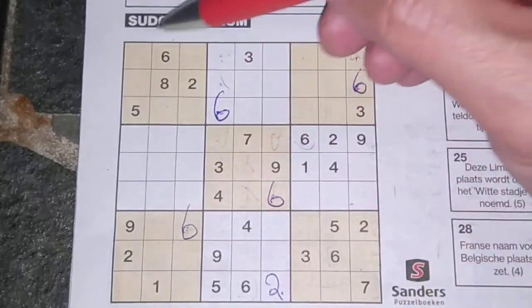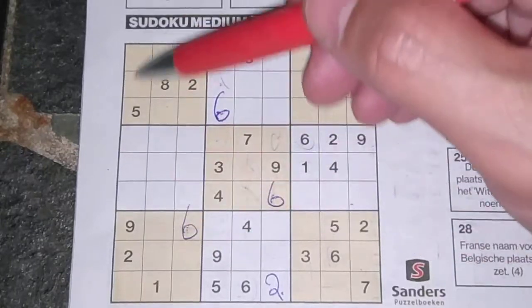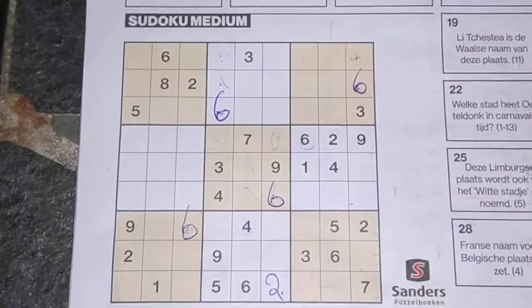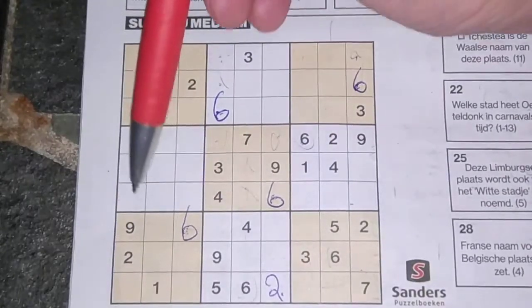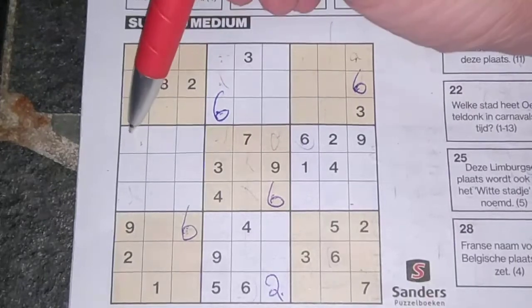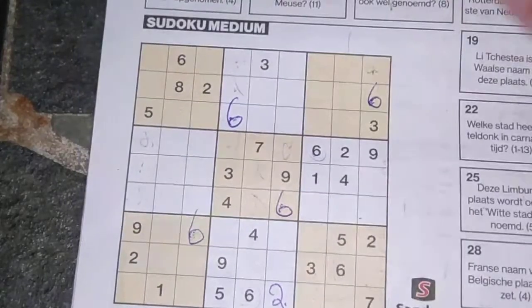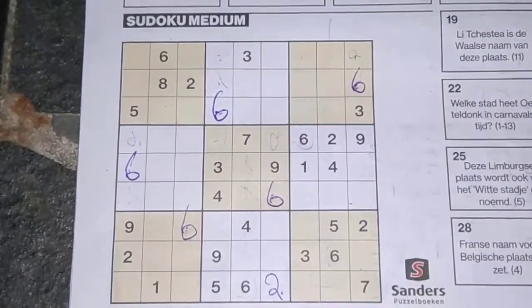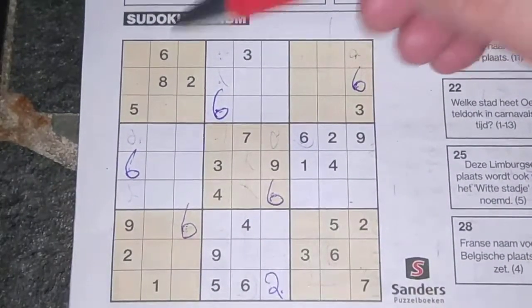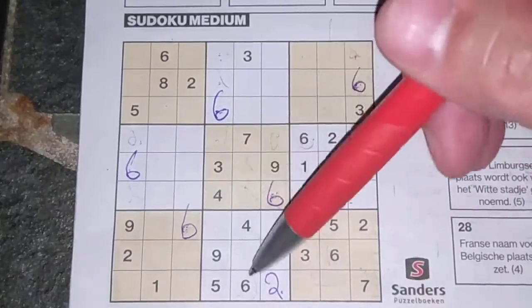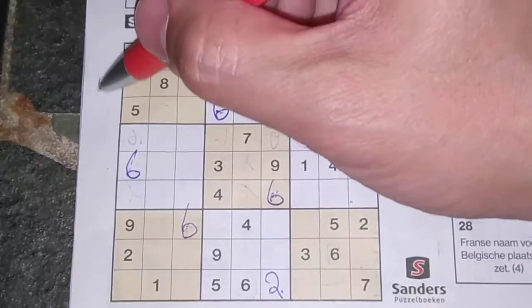6 in the third column, 6 in the second column. So in the first column, the only 3 places for a 6 should be here, here or there. But I see a 6 here, no 6 there. Here also a 6, no 6 there. Only 1 place left for the 6, should be here. And all the 6s are used, I can see. Yes, alright.